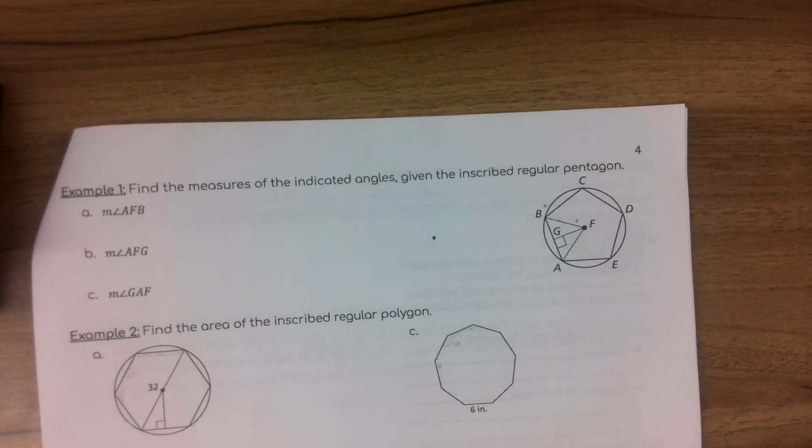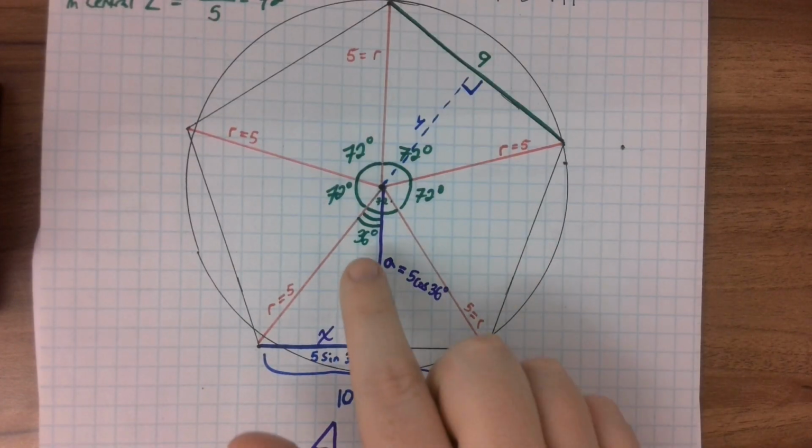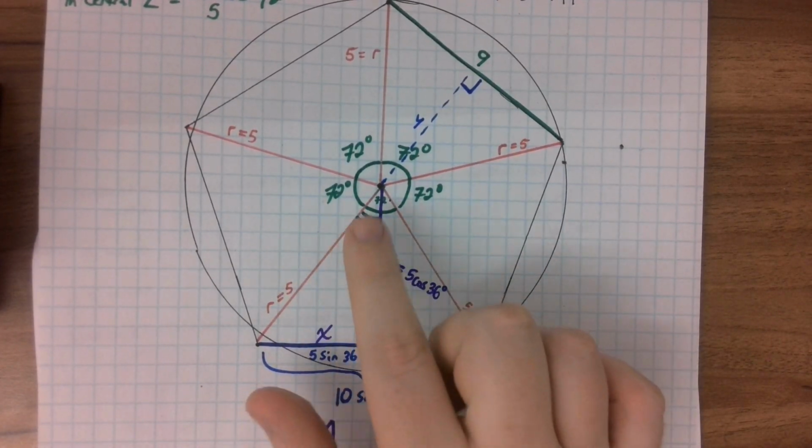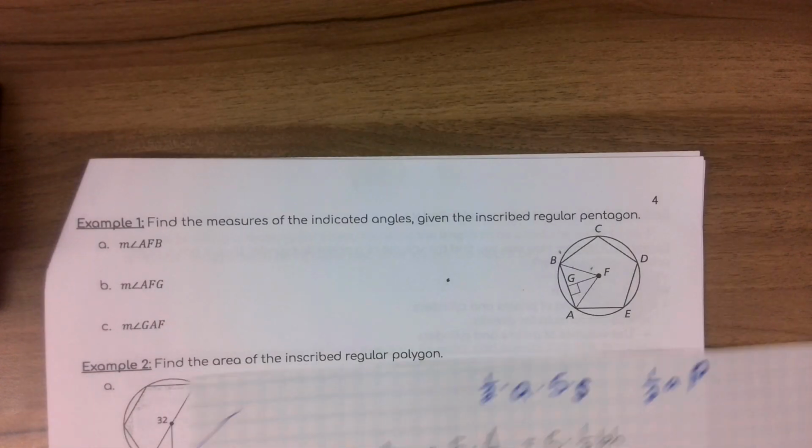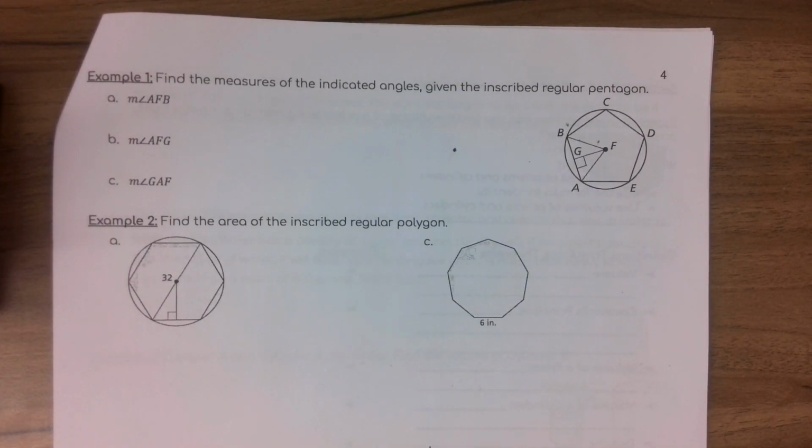Let's take a look and see if we can practically use this formula. Before we do anything, I need us to practice finding the measure of those central angles because, if you recall, the only way we were even able to solve this right triangle was because of this 36-degree angle. It showed up everywhere in our calculations. So let's talk about how to find the central angle.